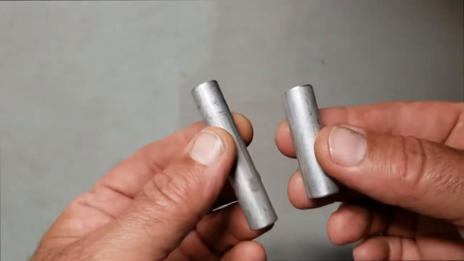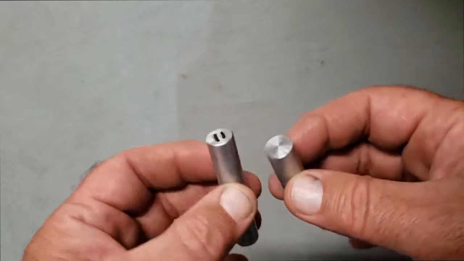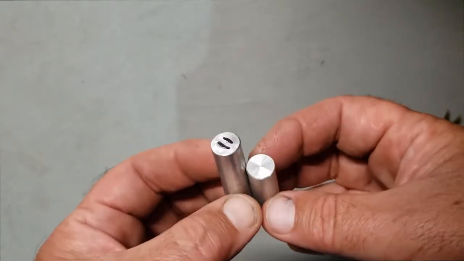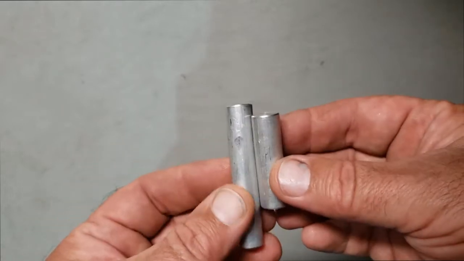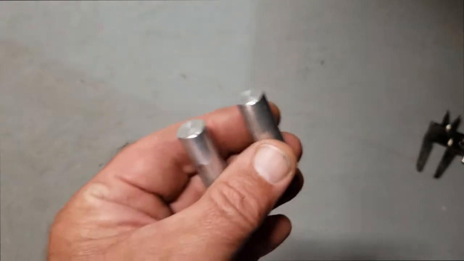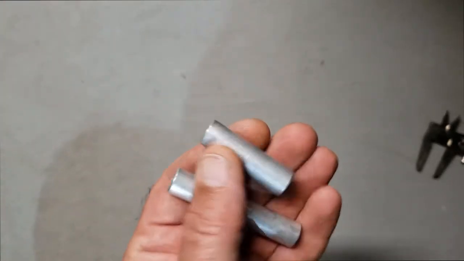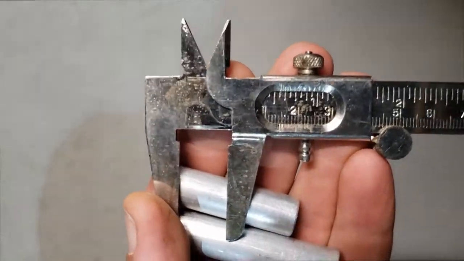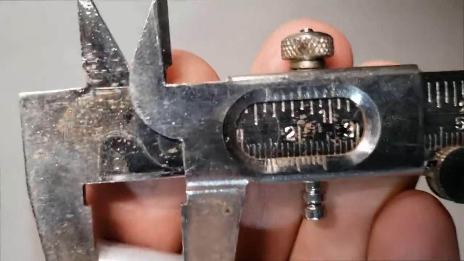All right, here is an example of two of the cylinders that we're going to be working with amongst some others. But how do we go ahead and measure the dimensions that we need on these cylinders? Well, what we're going to do is utilize a piece of equipment called a Vernier caliper.